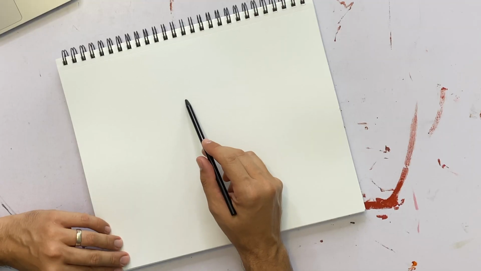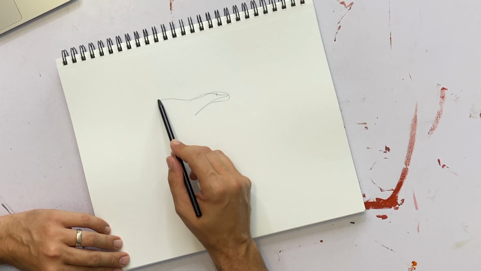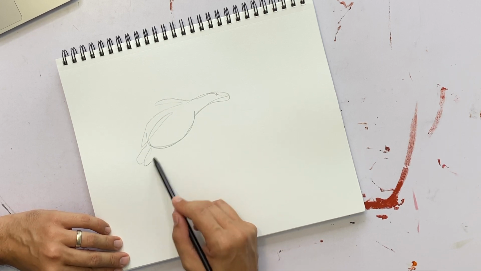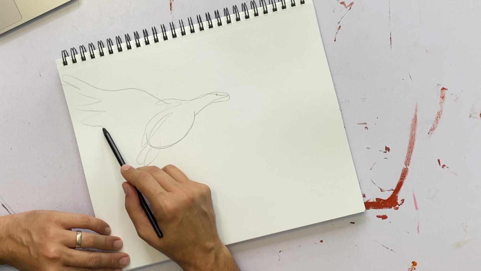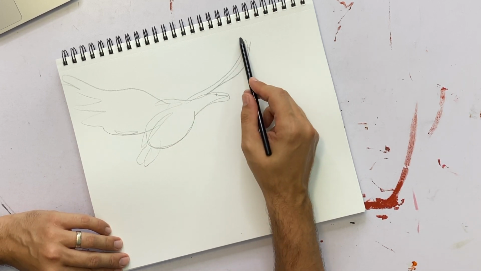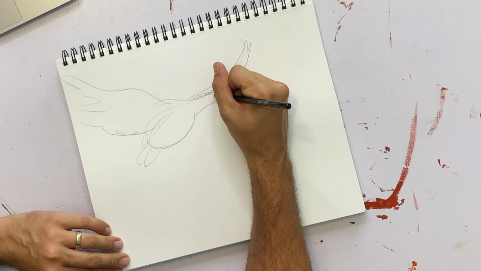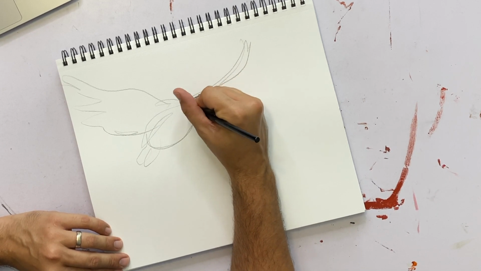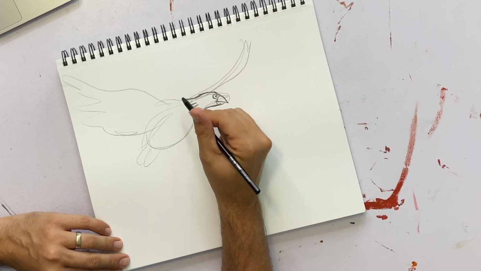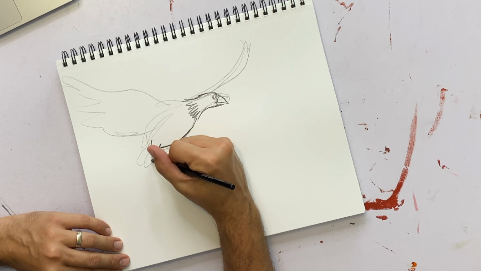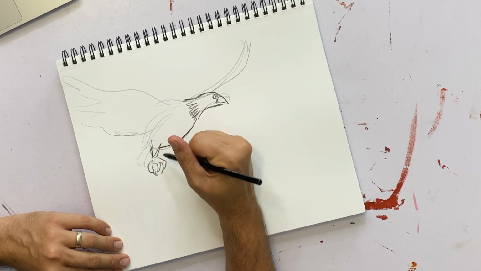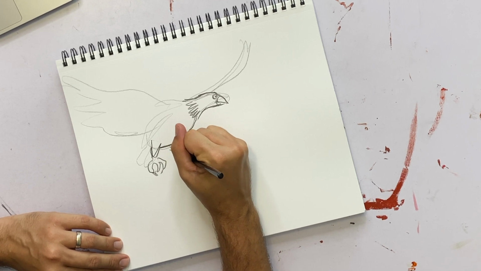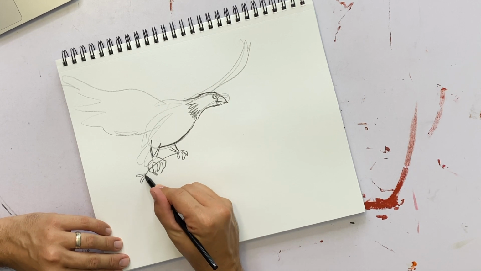All right, now let me pull up a photo of the hawk and work from some hawk photo reference. Again, I'm going to just figure out the major forms and shapes before getting into the details. This particular hawk has a fish in its talons.